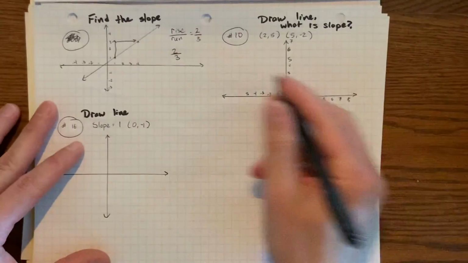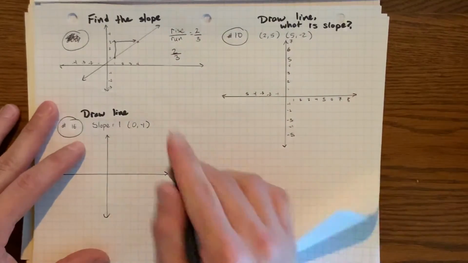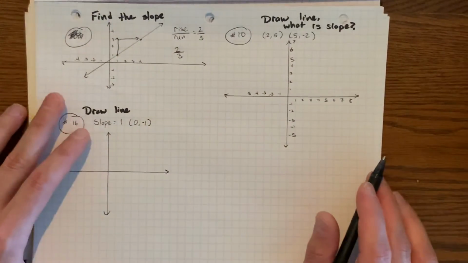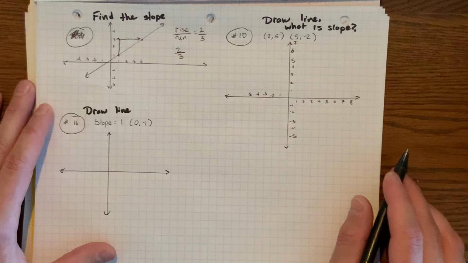You don't even need to write rise or run. You don't even need to draw the graph, really. You can just look at the examples there and tell me what the slope is.